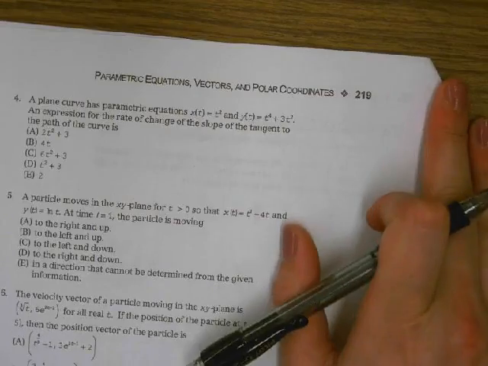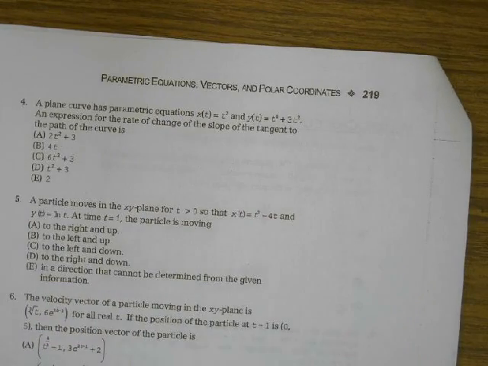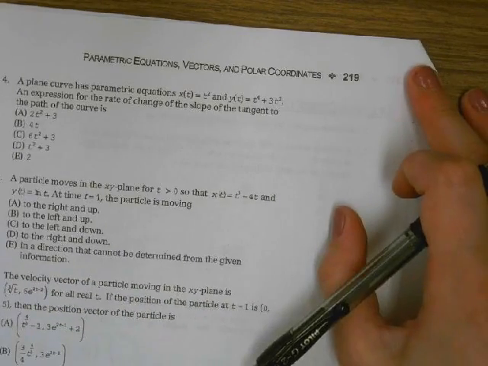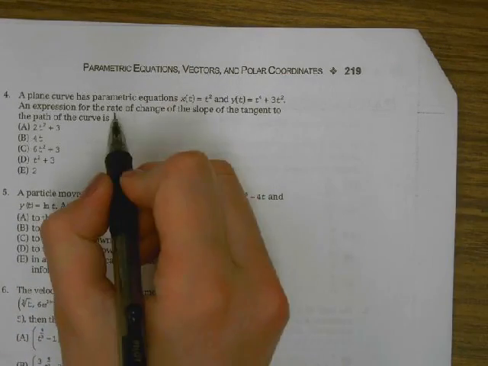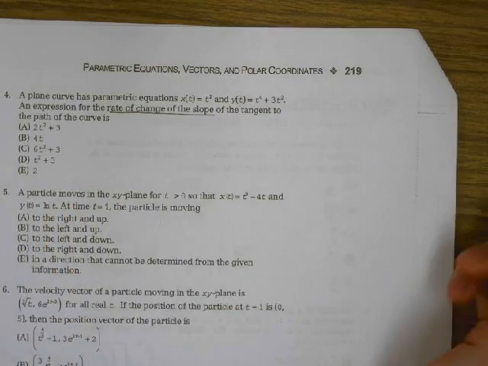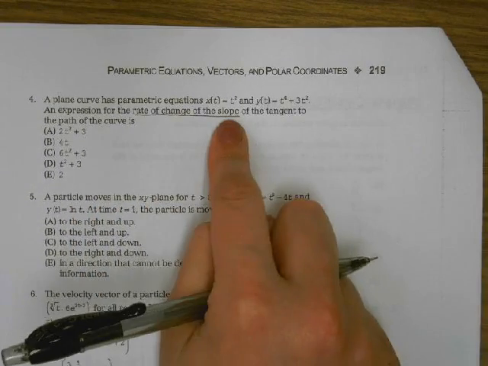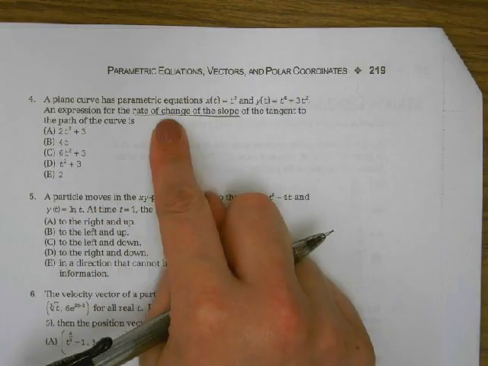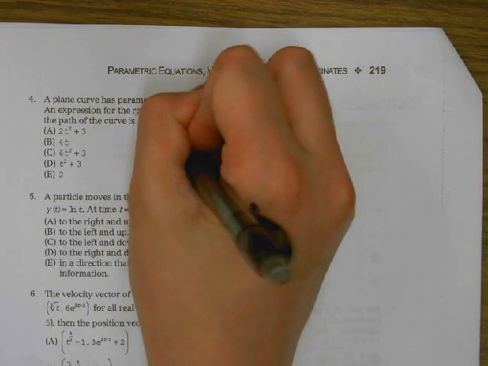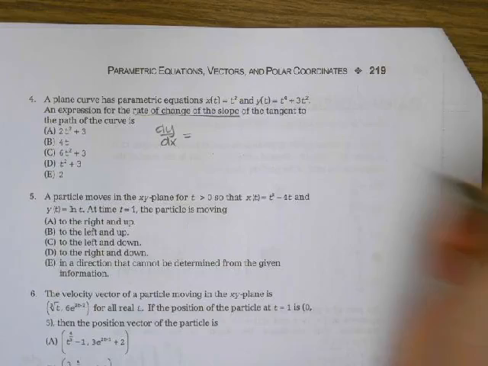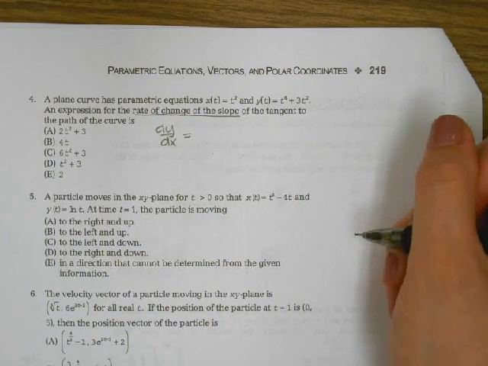All right, number 4, we have a plane curve with parametric equations. We got 2 of them. We want to find an expression for the rate of change of the slope. I got this one wrong because I read it too fast. The slope is the first derivative. The rate of change of the slope is the second derivative. So we do need to find dy/dx.